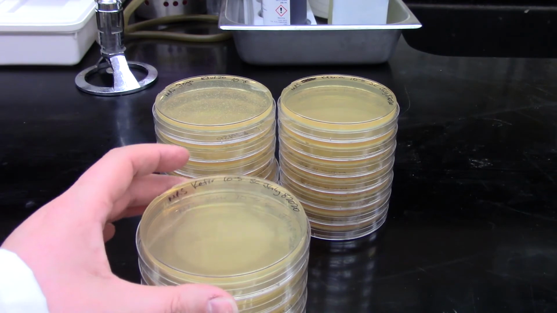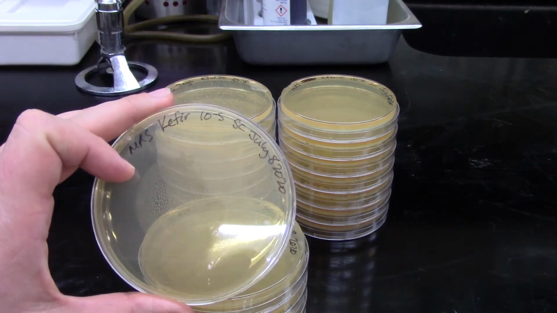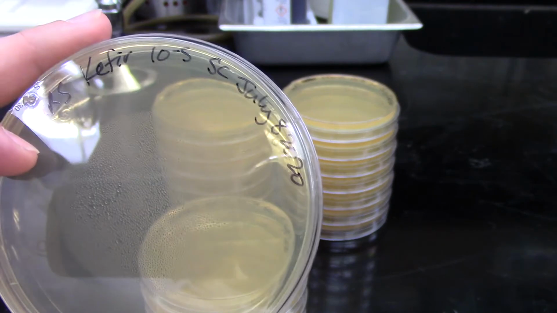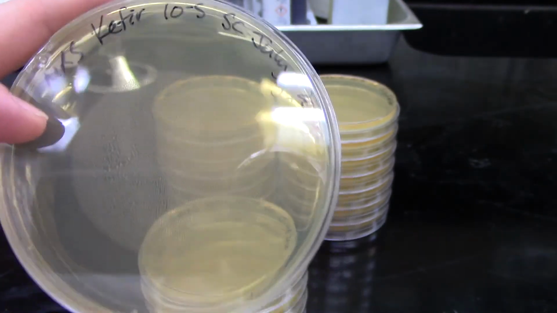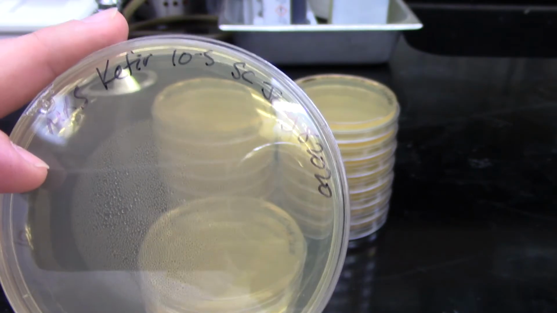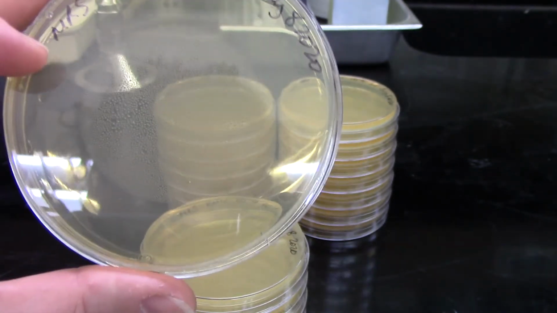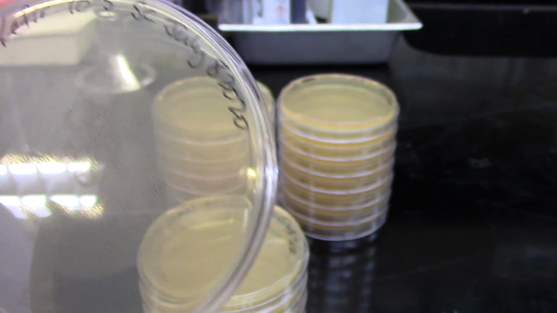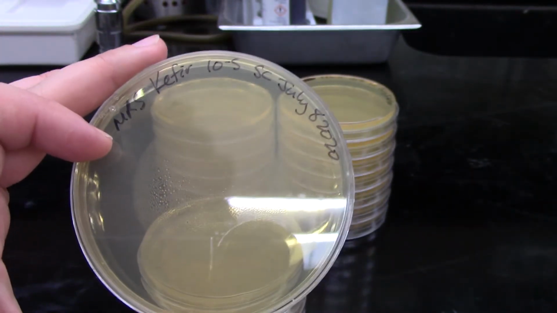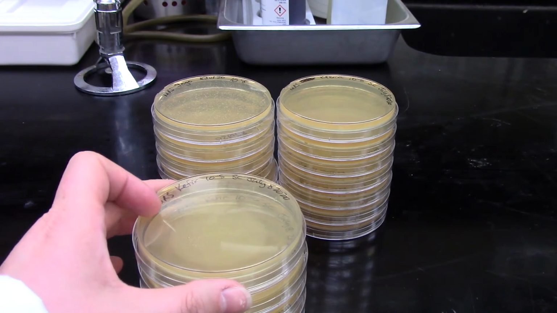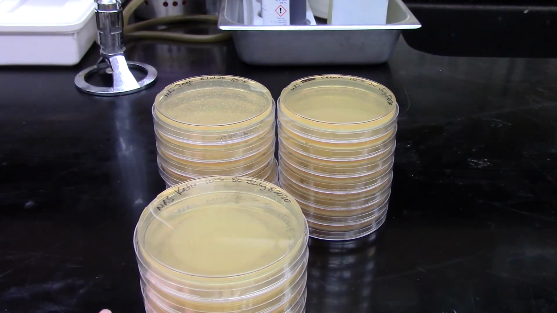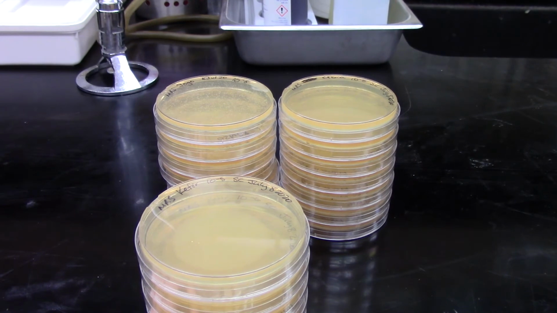The other one that didn't grow anything at all was our kefir drink. You can see again, this is our 10 to the minus 5 plate. It's the least dilute, so this would have the most bacteria in it, and we really don't see any growth on it at all. The likely reason for that is that kefir actually has multiple different types of microorganisms that are responsible for the fermentation. So it may just be that there weren't enough microorganisms that liked growing on these MRS plates.